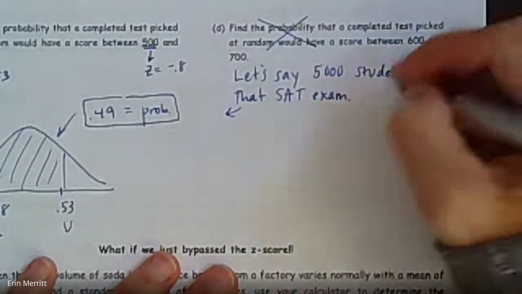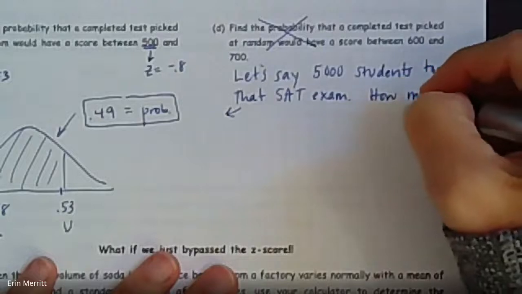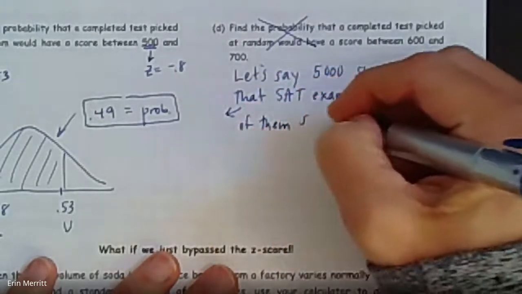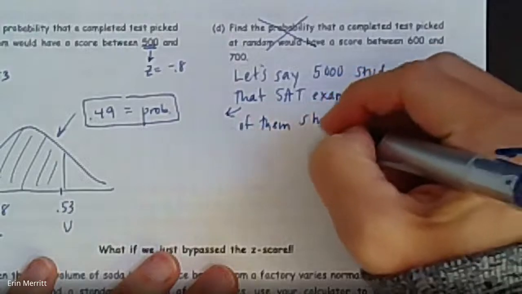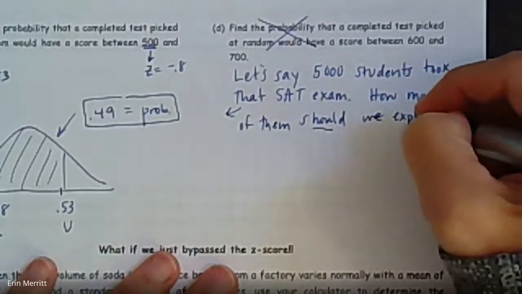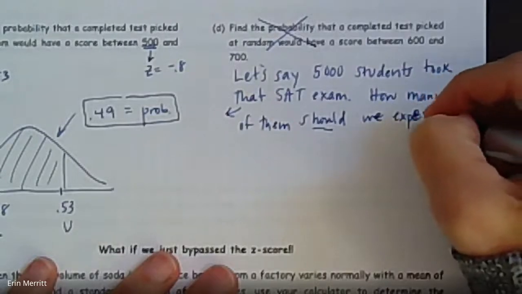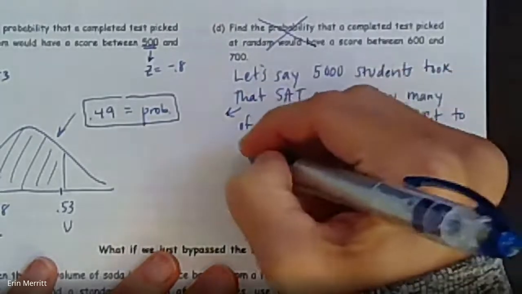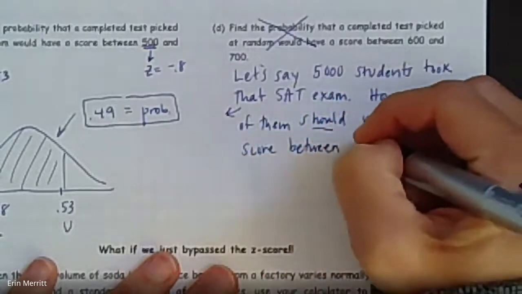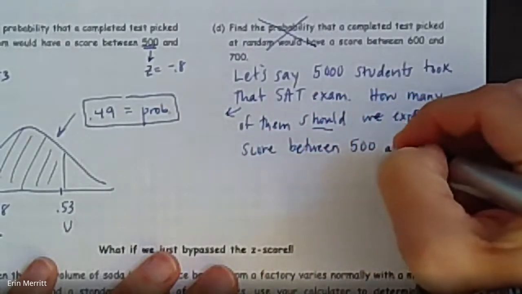So my question is, how many of them should we expect to score between 500 and 600?